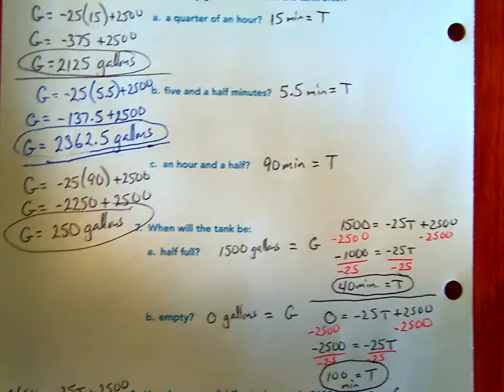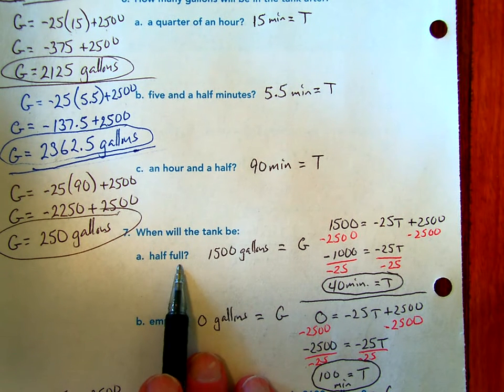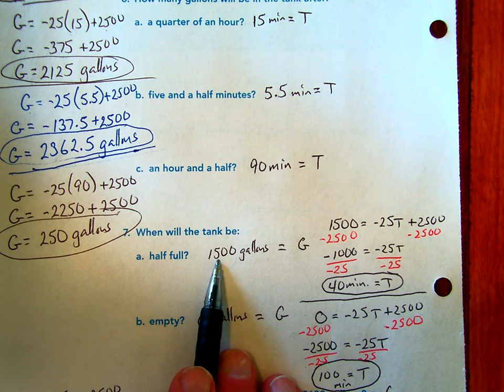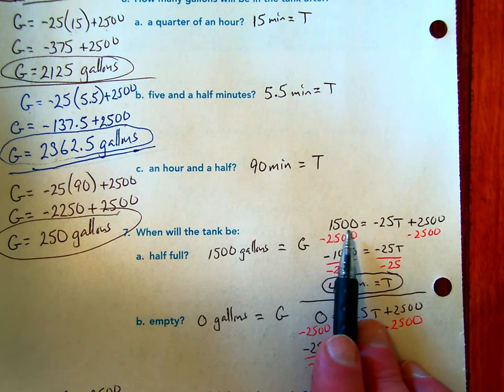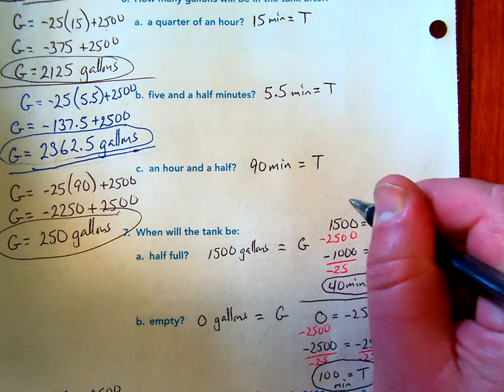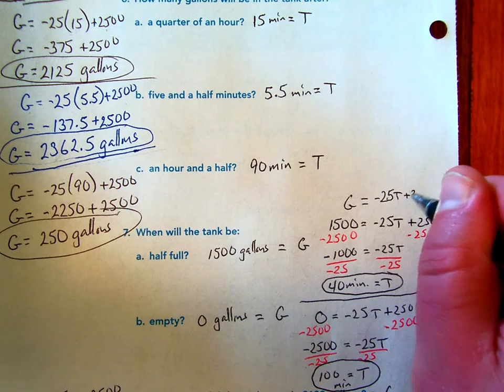When will the tank be half full? Well, totally full is 3,000 gallons, so half full is half of that, 1,500 gallons. So when G equals 1,500. And again, our original equation is G equals negative 25T plus 2,500.